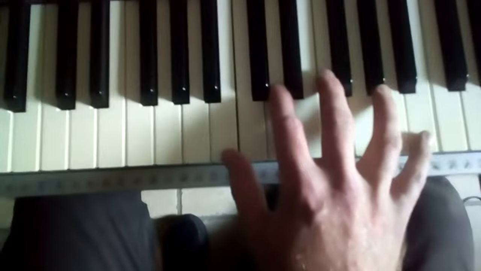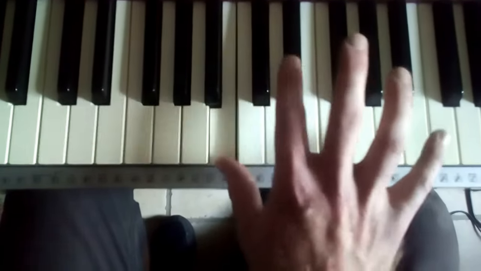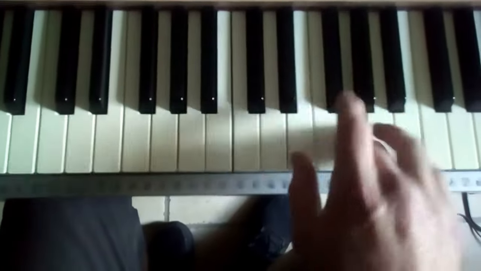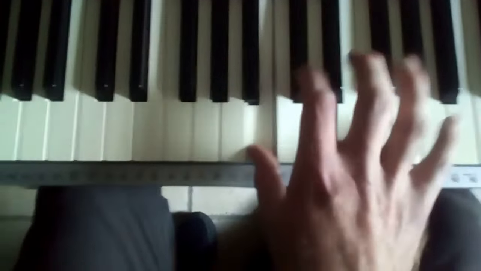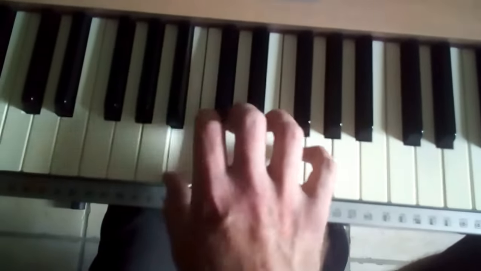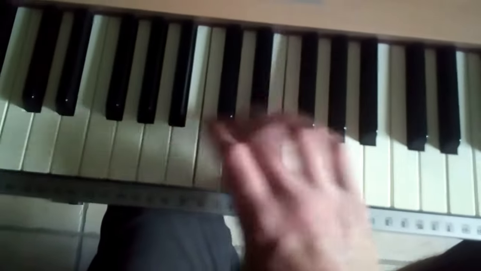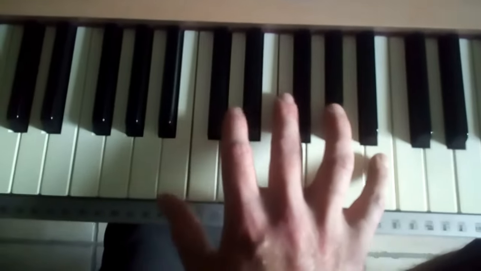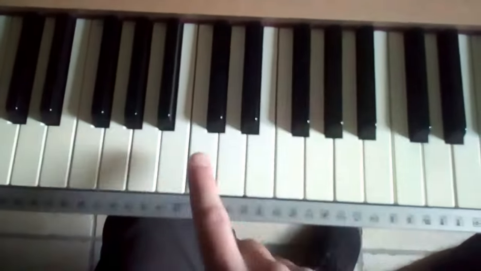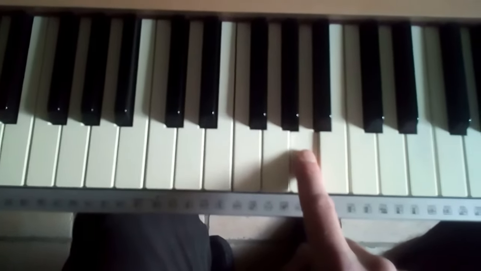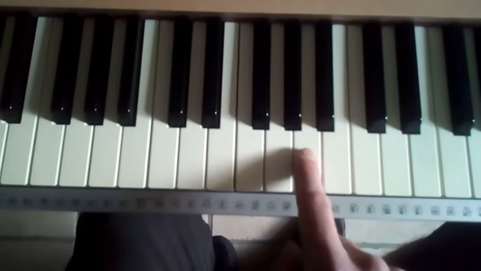And finally, the last one, which is B to B, is called Locrian. That's the Locrian scale, and that would be note number 7. And that's all of them. 1 major, 2 Dorian, 3 Phrygian, 4 Lydian, G Mixolydian, A natural minor or Aeolian, and B Locrian.